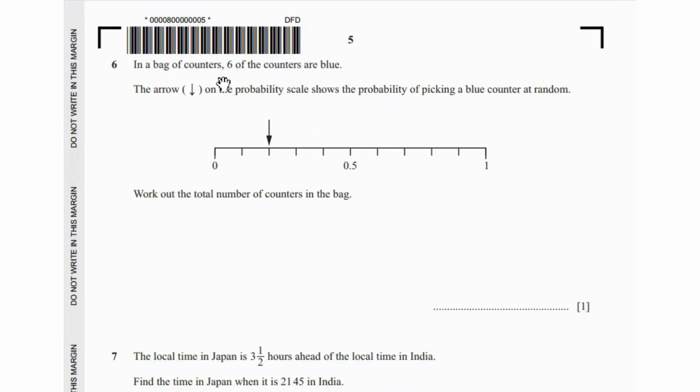Then it says, in a bag of counters, 6 of the counters are blue. The arrow on the probability scale shows the probability of picking a blue counter at random. Work out the total number of counters in the bag. If you look at the scale, this is 0.1, this is 0.2, this is 0.3, and this is 0.4. So the probability of getting a blue counter is 0.2.